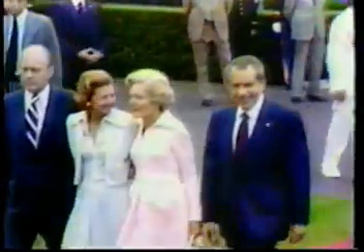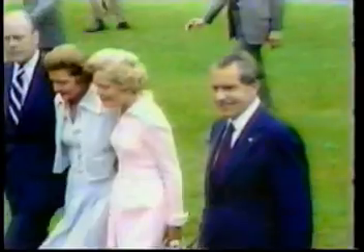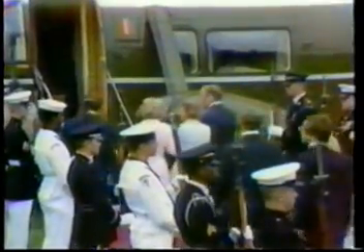In August of 1974, Richard Nixon resigned rather than face impeachment and removal from office. The Supreme Court asserted its belief that no one, not even the President of the United States, was above the law.